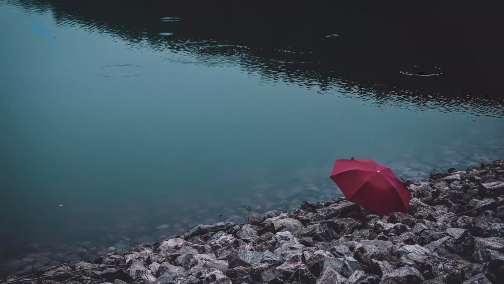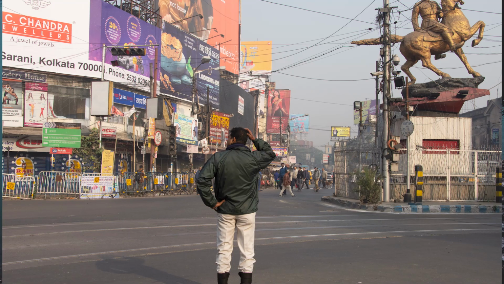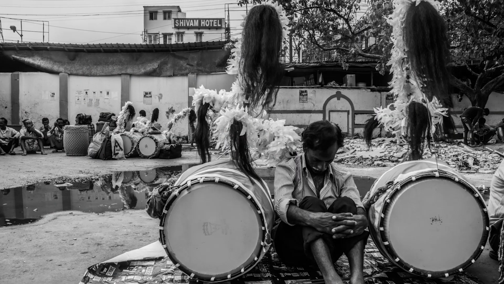You may have an upward angle on an image. You can look straight at eye level. You can shoot it from below, as in sitting down on the ground. Try different angles and see what works for you. Move a little, move to the right, move to the left, move your feet, and trust me, you're gonna get a lot better photos than you usually do.